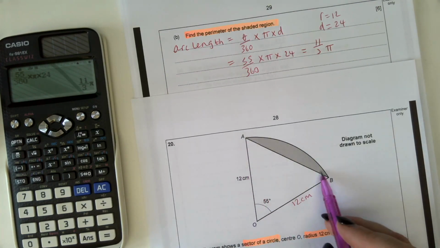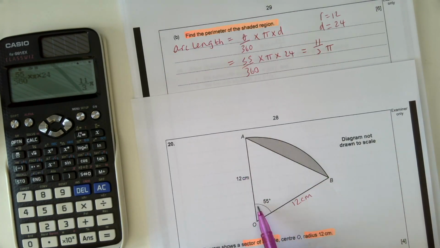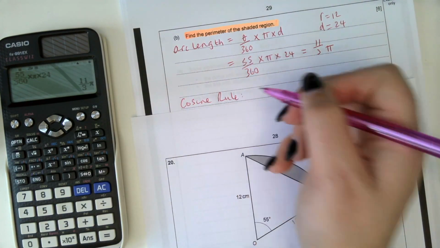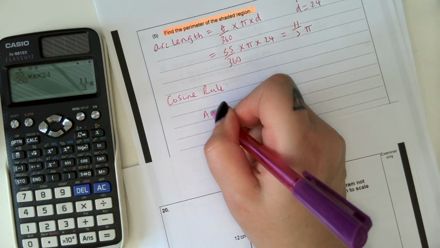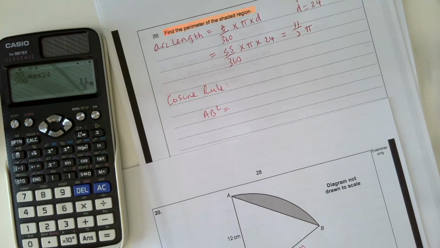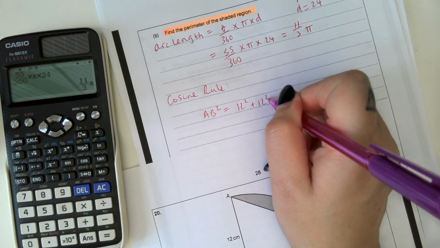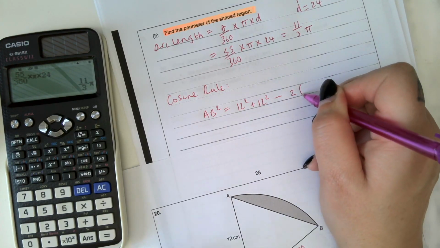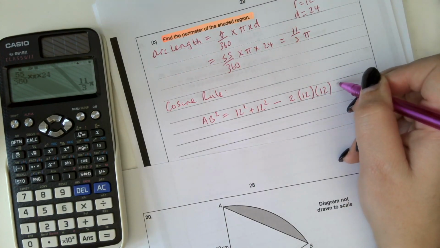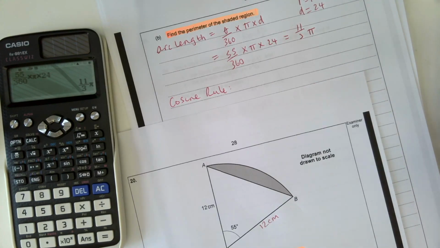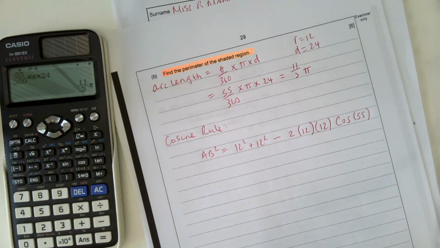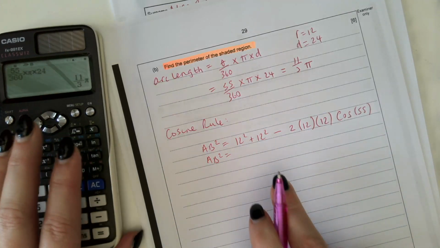So I'm going to have to work with this triangle, and I've got two sides and the enclosed angle, so I'm going to use the cosine rule to find AB. So AB squared is equal to the two side lengths squared. So 12 squared plus 12 squared, subtract 2 times those side lengths. So 2 times 12 times 12 times cos of the angle, and the angle is 55. So what I'm going to do to start off with is just simplify this a little bit, so I have less to add into my calculator.